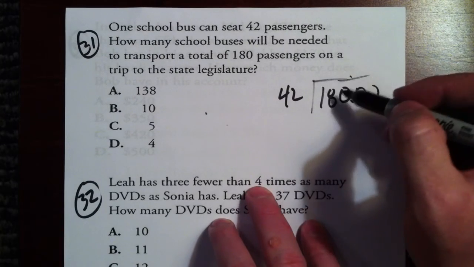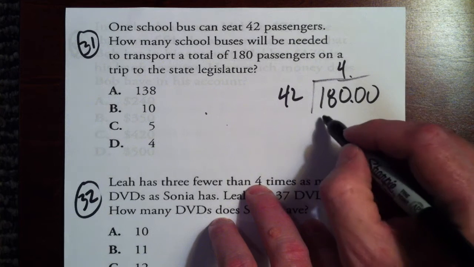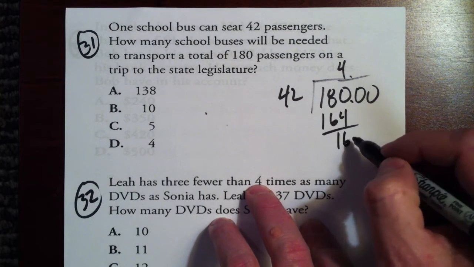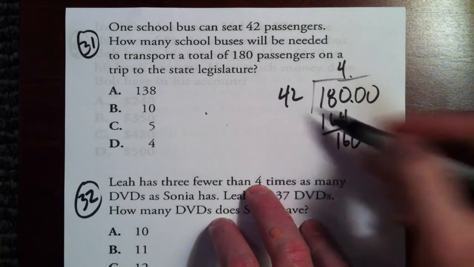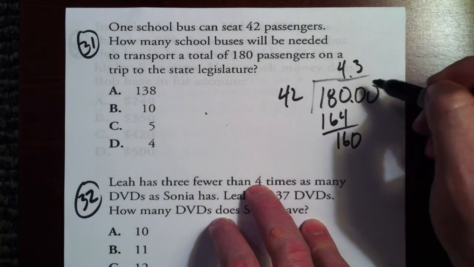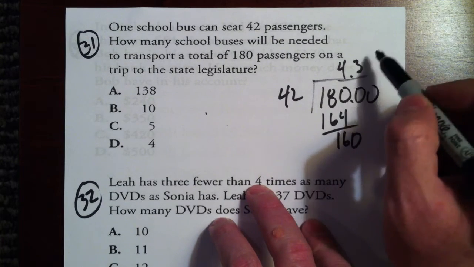42 will not obviously go into 1. It won't go into 18 either, but it will go into 184 times without going over. I multiply to 168 here, and I'm left with 12. I bring down my 0. 42 will go into 120 2 times without going over, and so on. And I could get a decimal number, but I'm at about 4.3.